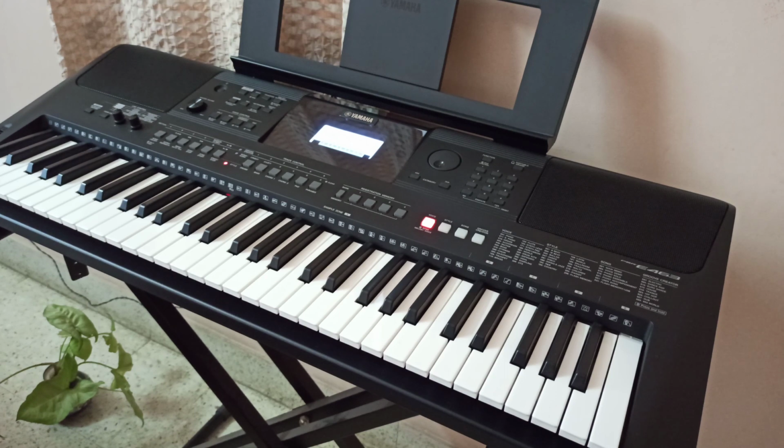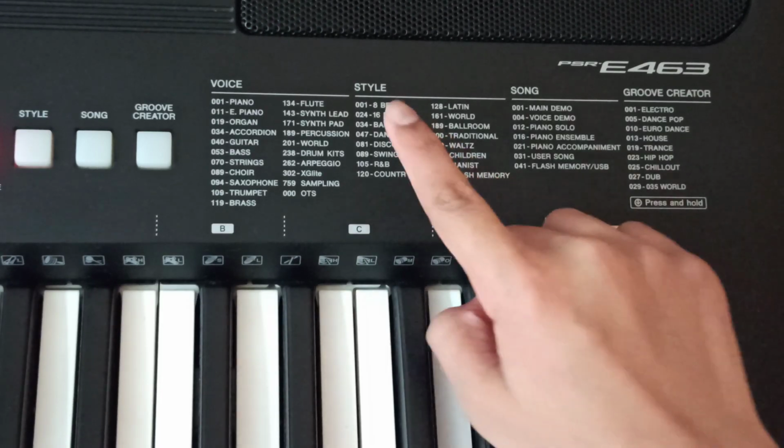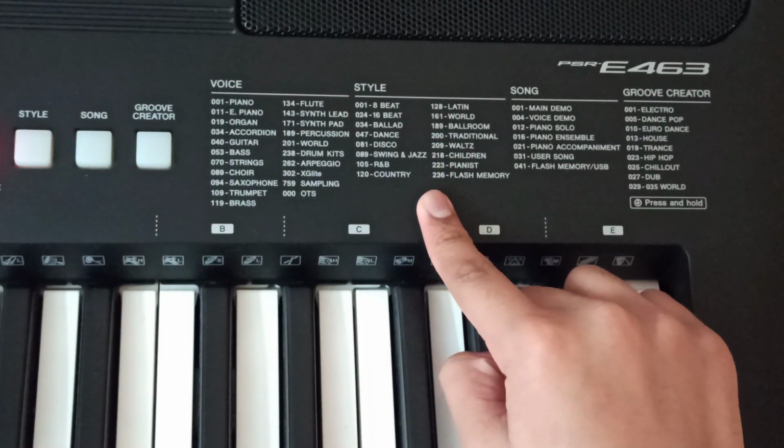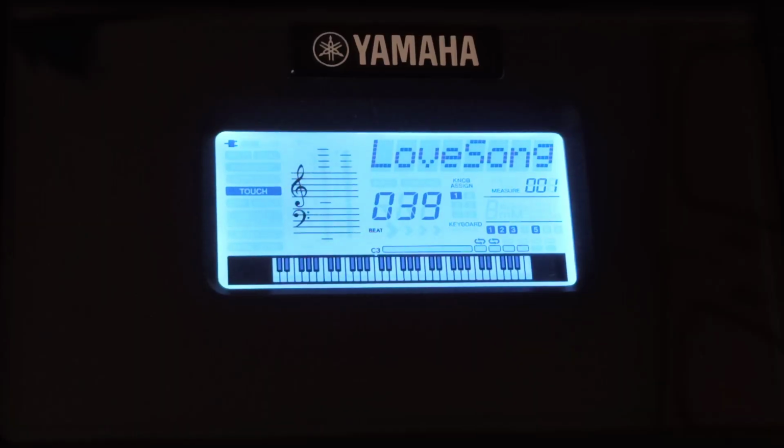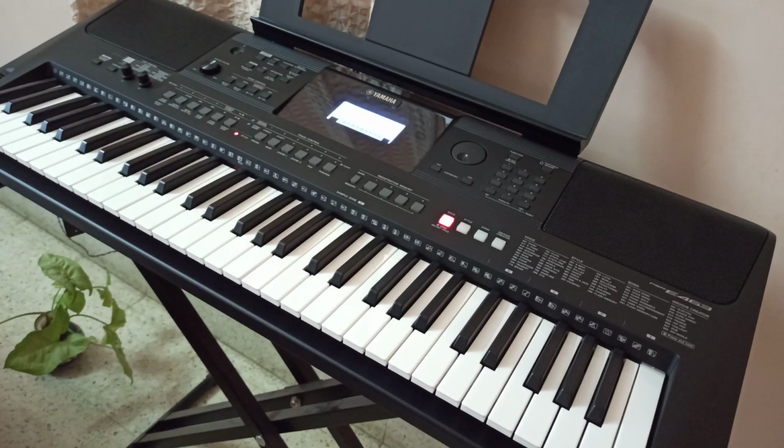Okay, now that our main voice is selected, let us select our main rhythm in the same way. I'm going to the style section right here and select a rhythm from the category ballad. So I got this style love song selected. And now let us preview the rhythm.